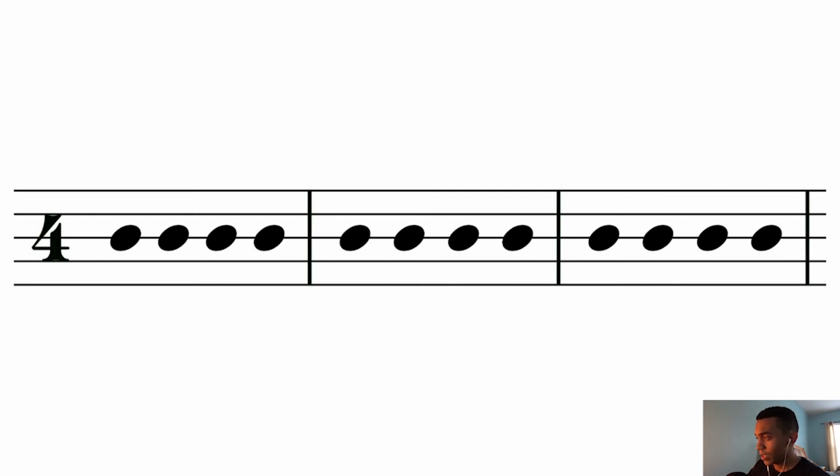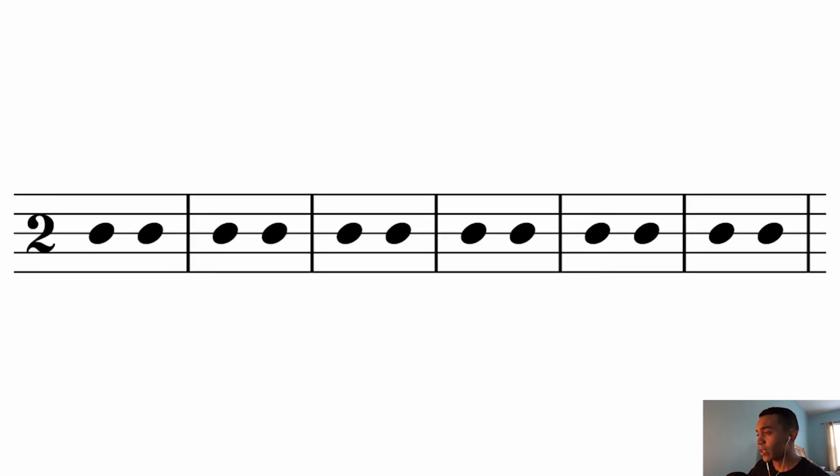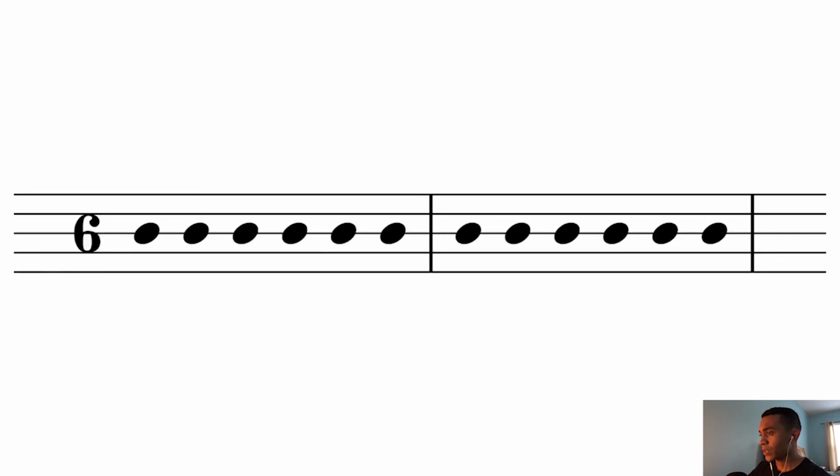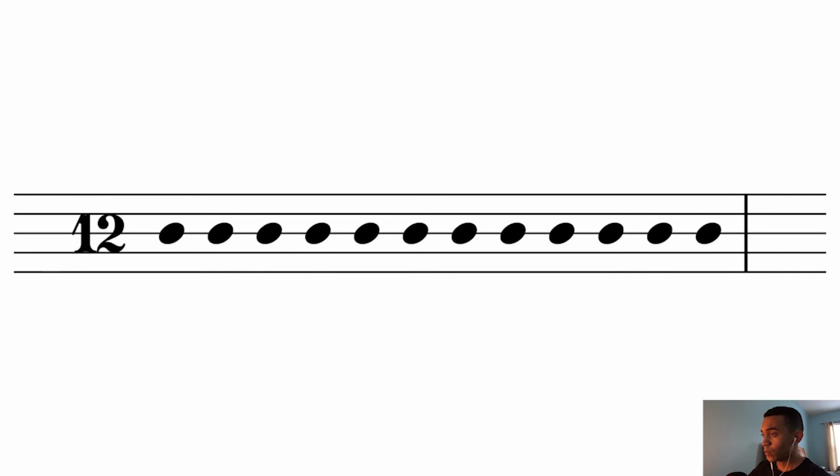So if the time signature was 2, it would look like this: 1, 2, 1, 2, 1, 2. If it were 3, it would look like this: 1, 2, 3, 1, 2, 3, 1, 2, 3, 1, 2, 3. If it were 6, 1, 2, 3, 4, 5, 6, 1, 2, 3, 4, 5, 6. 12, 1, 2, 3, 4, 5, 6, 7, 8, 9, 10, 11, 12. And that's the basis of how this all works.